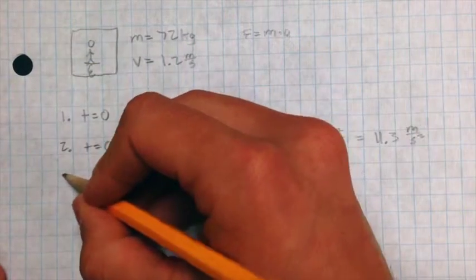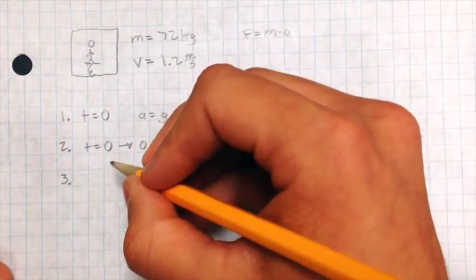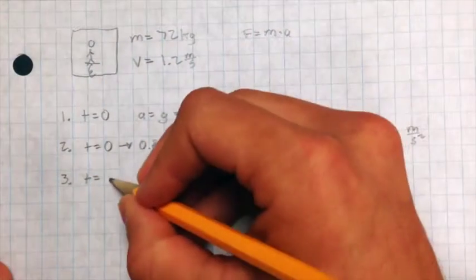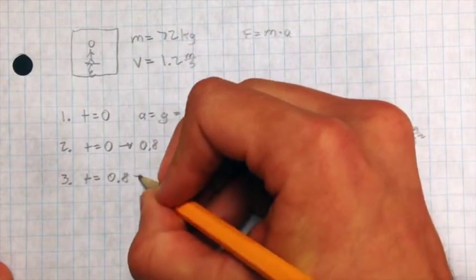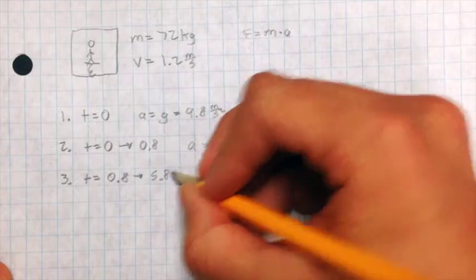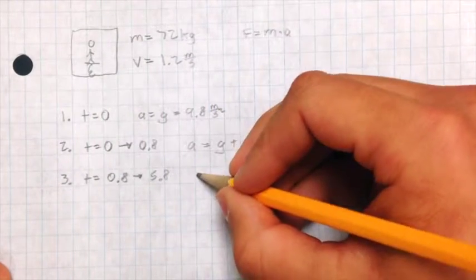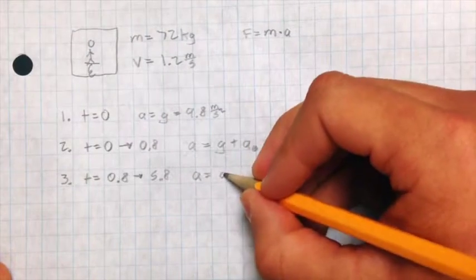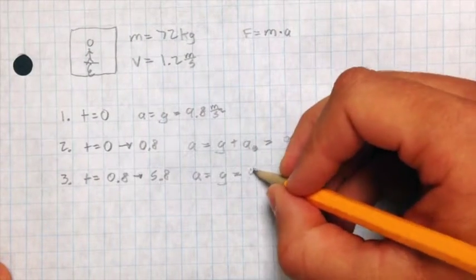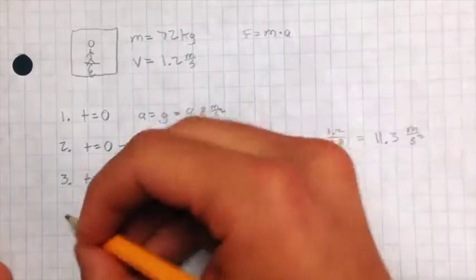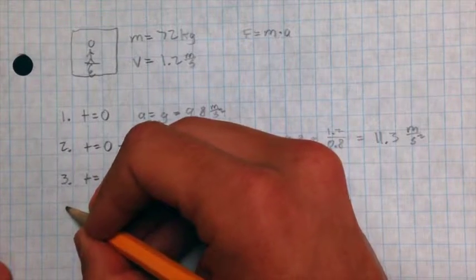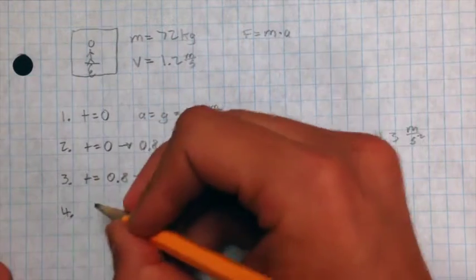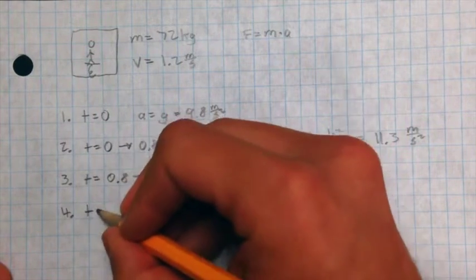During the next time period, the elevator is moving at constant velocity. So from 0.8 seconds until 5.8 seconds, the velocity is constant, meaning there's no additional acceleration. So the acceleration will be equal to force of gravity again, which is just 9.8. During the final time period, the elevator is actually decelerating.